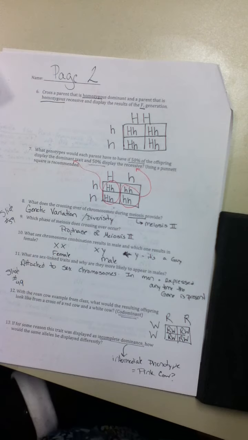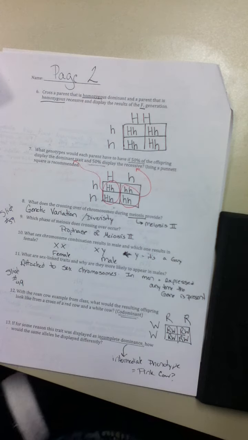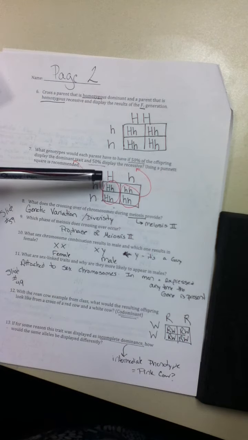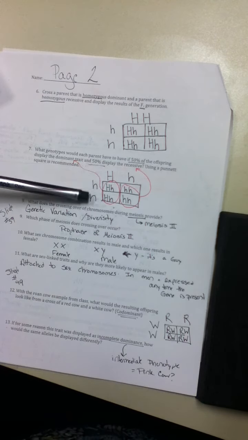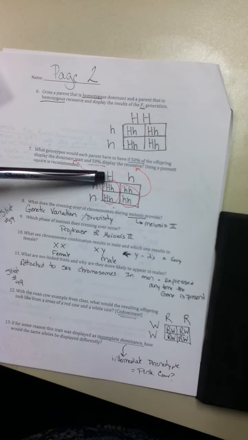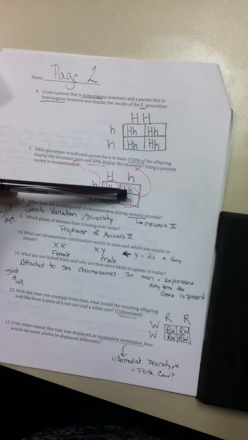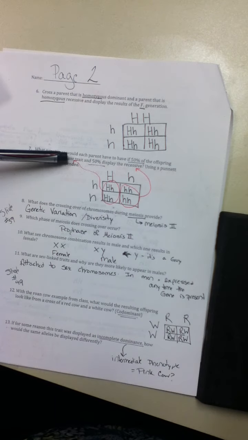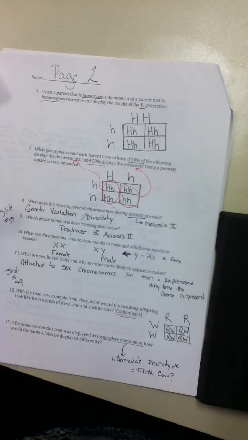What genotype would each parent have if 50% of the offspring come out with a dominant trait and 50% come out with a recessive trait? So I did a Punnett square here to help figure this out. The parents would have to be heterozygous and recessive. So big H, little h, and little h, little h. So there's your 50% with the dominant phenotype, 50% with the recessive phenotype.